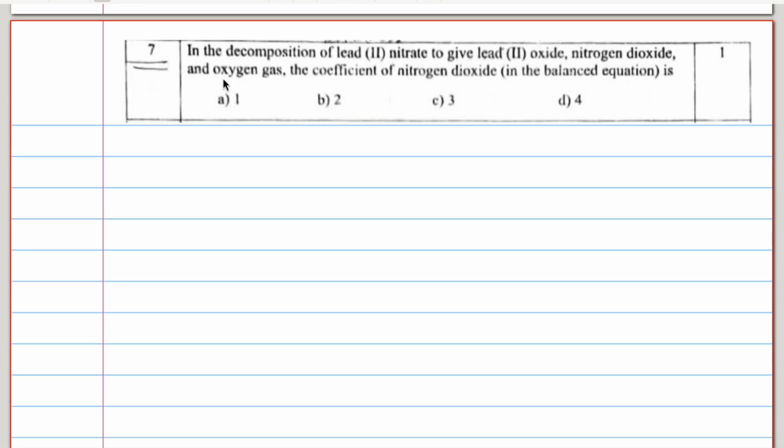Okay, moving on. Seventh question. In the decomposition of lead 2 nitrate, let us write down its molecular formula. Lead has the symbol Pb. They have already given us the valency of 2, so +2. And nitrate, we should know its molecular formula, NO3, and its valency is -1. So when we cross it, we get Pb(NO3)2.